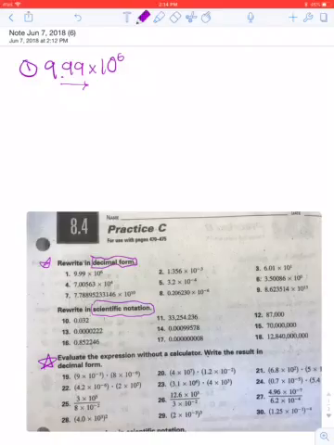This positive exponent means that the number is going to get way bigger. So that would be, let's see, 1, 2, 3, 4, 5, 6 places. And the answer is 9,990,000 because we moved the decimal 6 spots over.